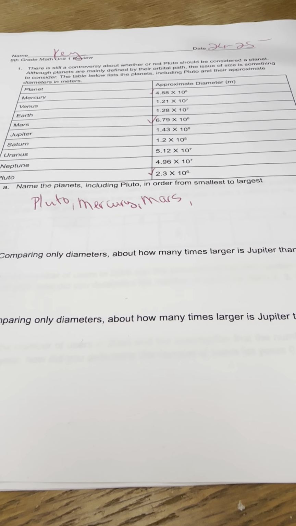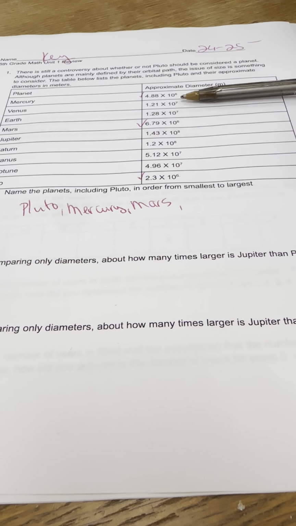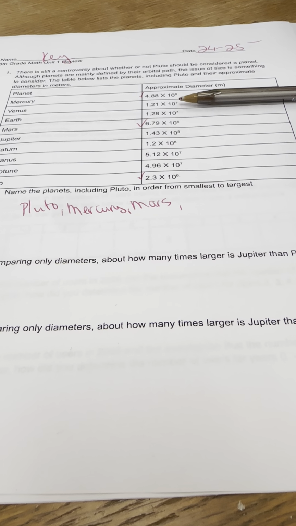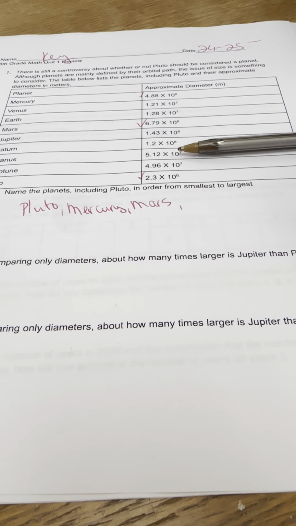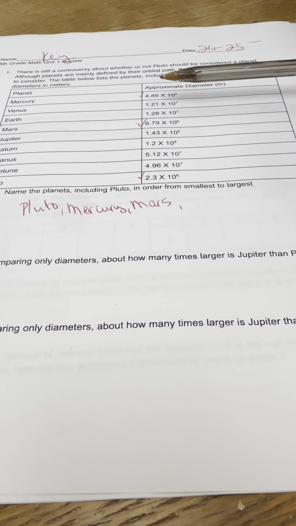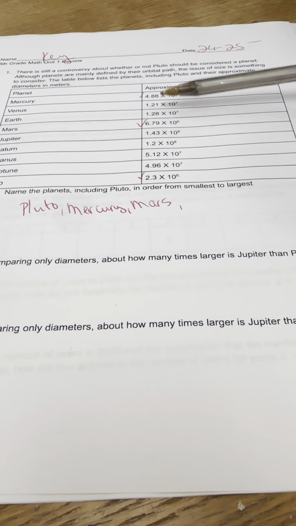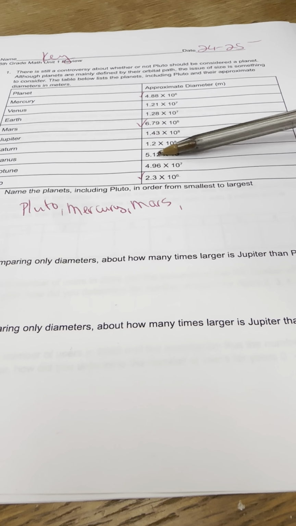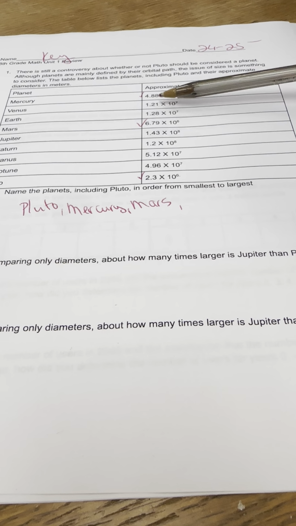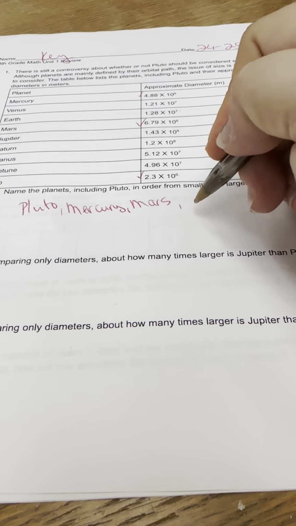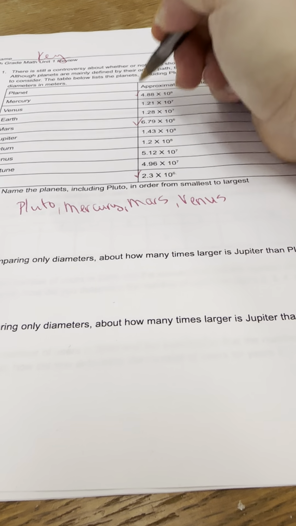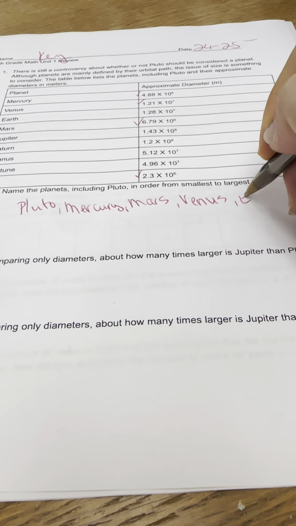Next I'm going to look at the ones with 7 as the exponent in scientific notation. So I have Venus, Earth, Uranus, and Neptune. The values I have are 1.21, 1.28, 5.12, and 4.96. I have two that start with 1.2. The next number from left to right is 1, so Venus would be next. Then Earth.